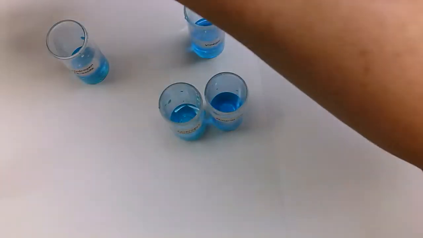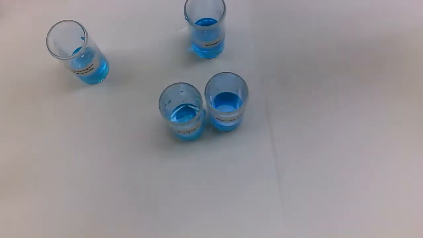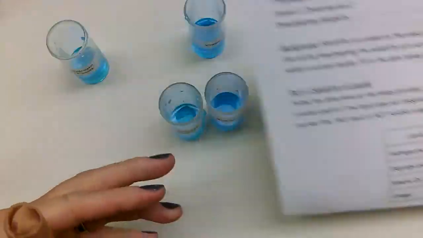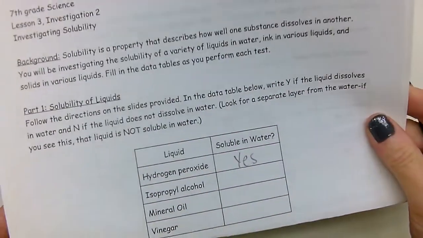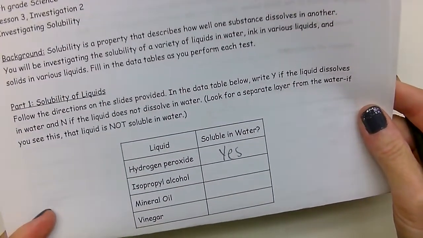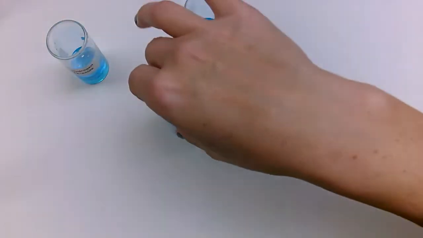So for hydrogen peroxide, you're going to take your paper and you're going to write, is it soluble in water? And the answer is yes. Okay, and you could just write a Y or a yes. Okay, for isopropyl alcohol, that's the next one.